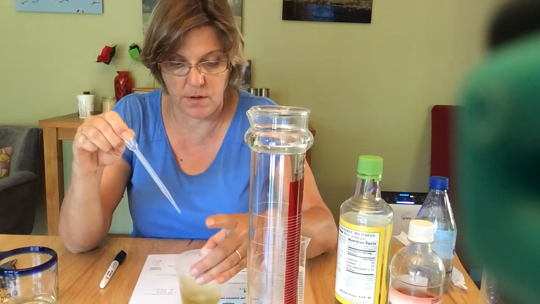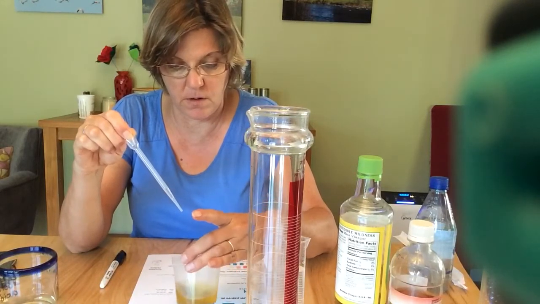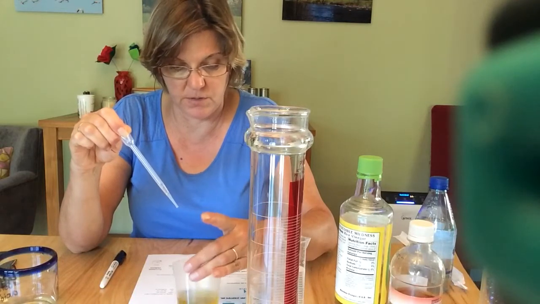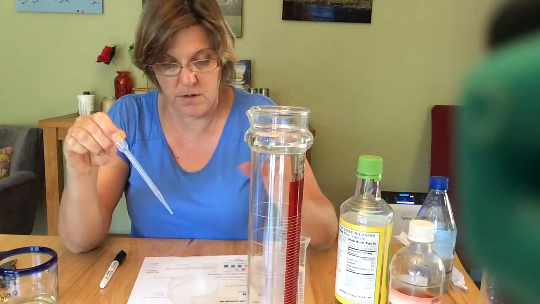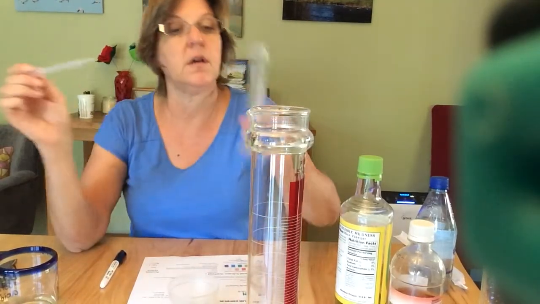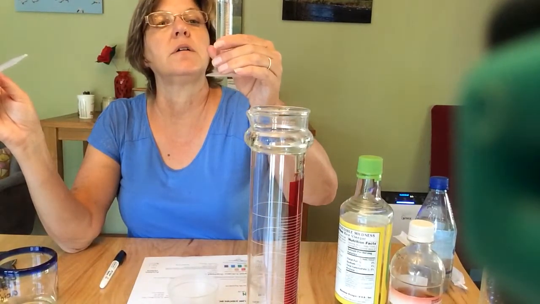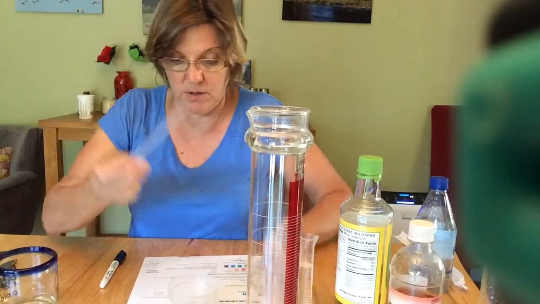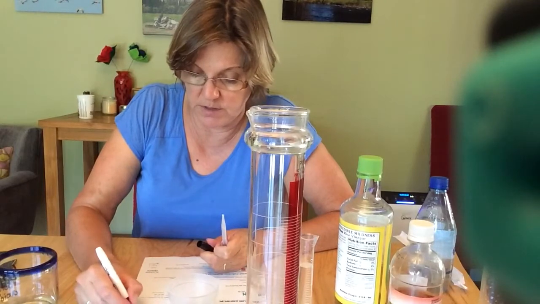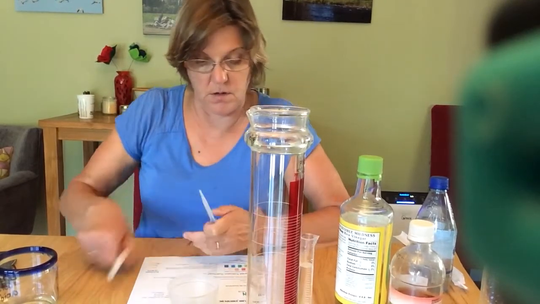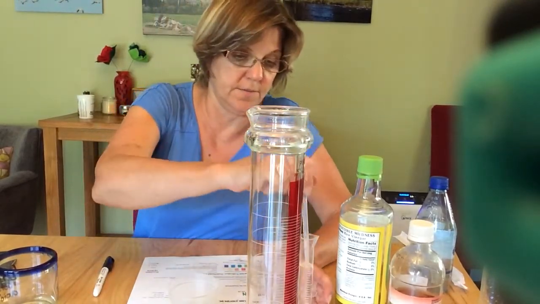Another drop. Okay, that's pretty close to 6. Maybe one more drop. Okay, now we're at 6, and it was another 0.1, so 0.2 milliliters total. Let's see if we can get down to 5.